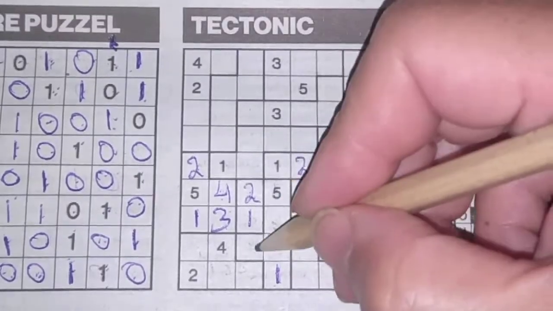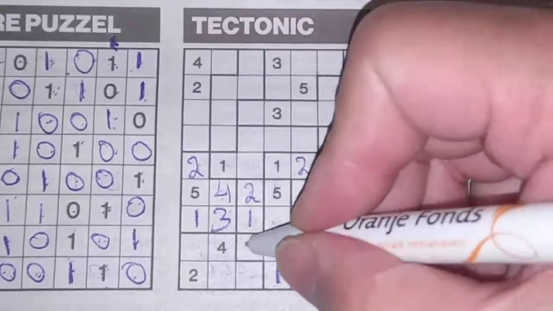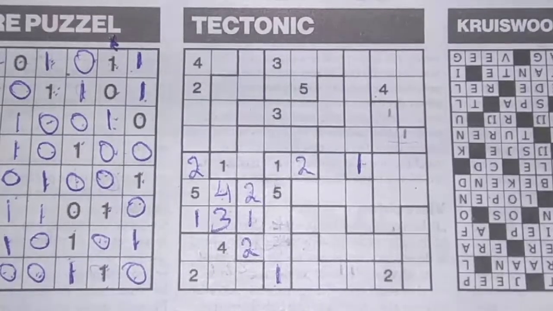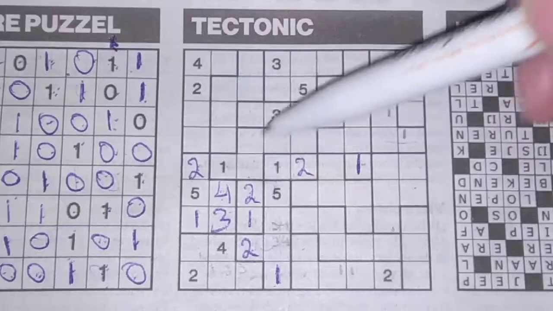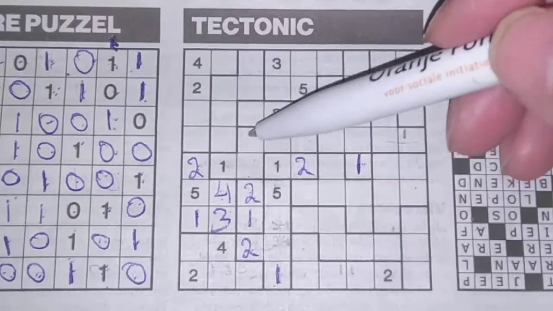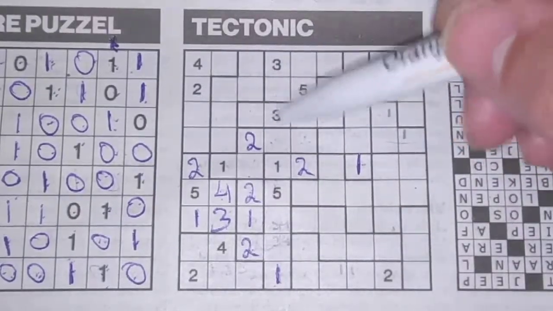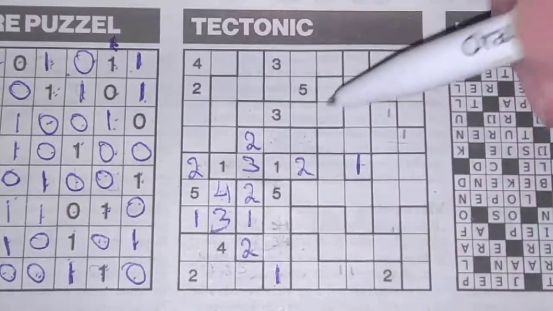Yes, that means 1 box left should be the 2. This box cannot be a 2. These 2 boxes cannot be a 2. We have a 2 there. So 1 box left for the 2 should be this one. These 2 boxes cannot be a 3. 1 box left for the 3 should be this one.